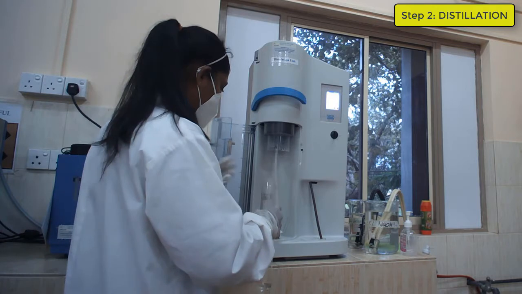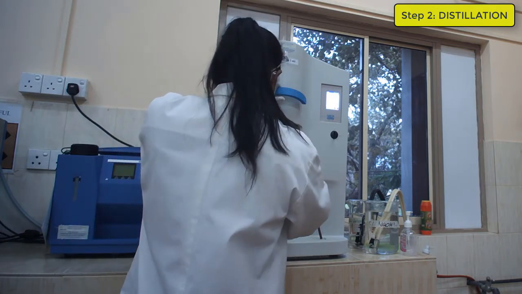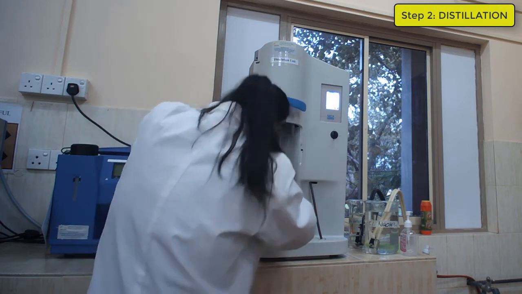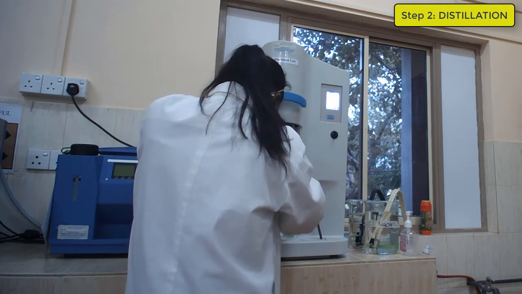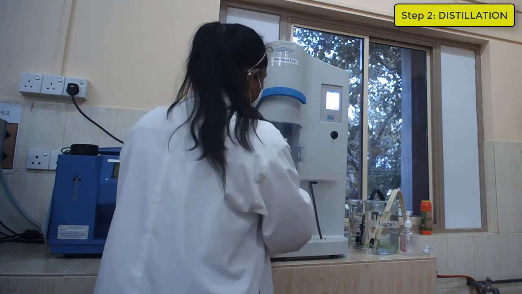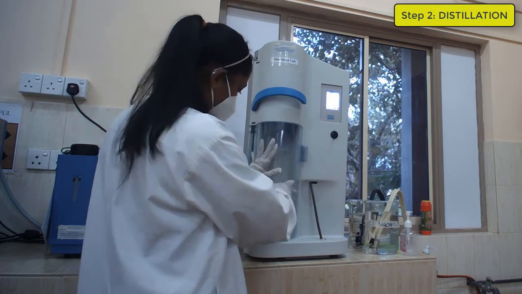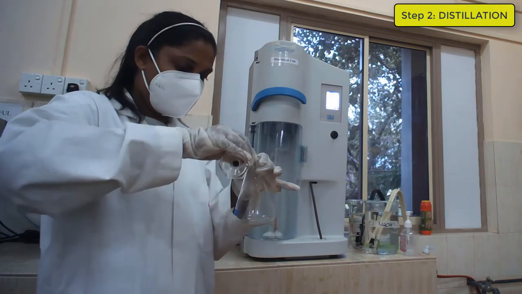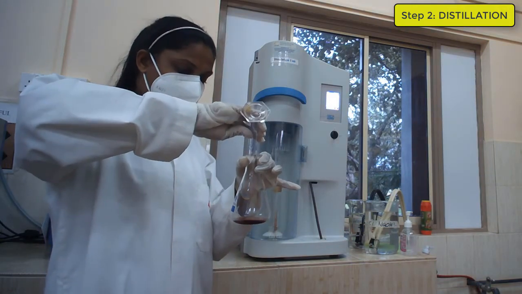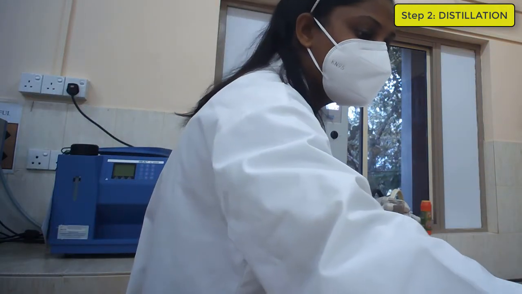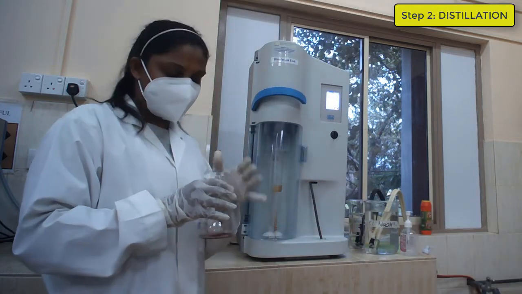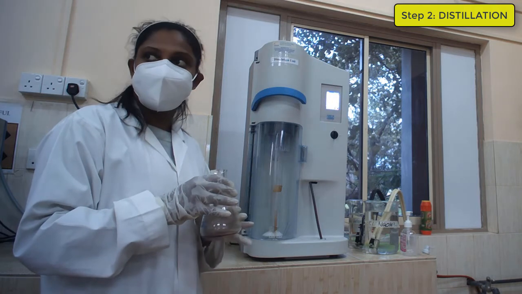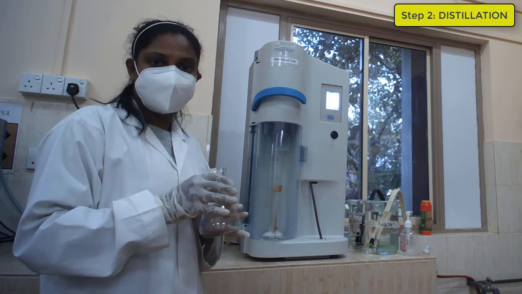In here you have to fix the Kjeldahl tube to this and close. Then to a conical flask you are going to add boric acid. The amount of boric acid you are going to use depends on the sample type you are using. In here we are using feed samples, therefore we are going to use 10 milliliters of boric acid.